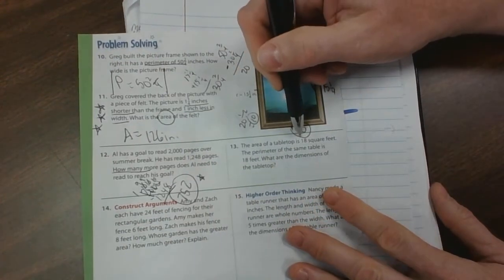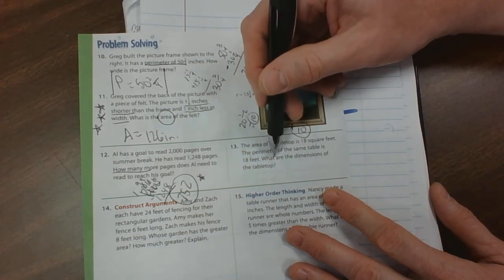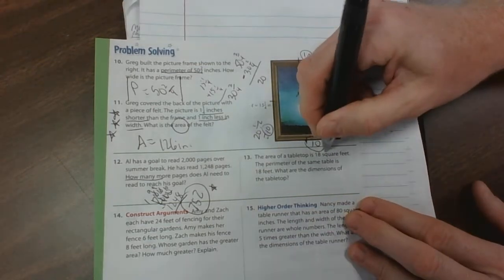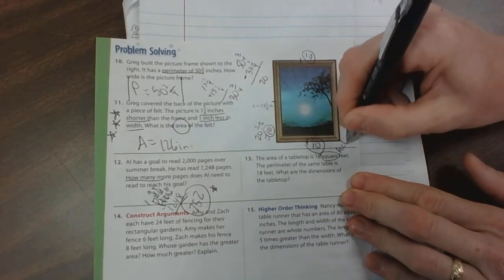The area of a tabletop is 18 square feet. The perimeter of the same table is 18 feet. What are the dimensions of the tabletop? I think they wanted to say rectangle instead of square. Because when I think of a square, the sides are all the same. So I think they were supposed to put rectangle, and I'm going to email the lady that we've talked to this year about mistakes in this, and we'll talk to her. So I'm thinking this might be a rectangle.